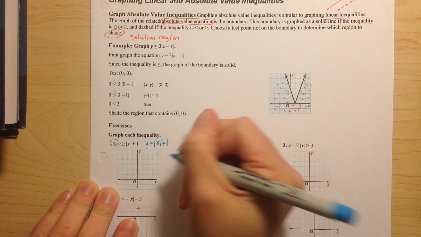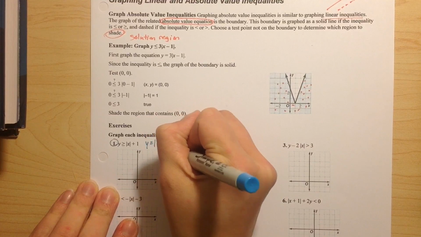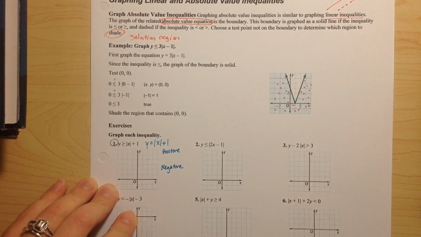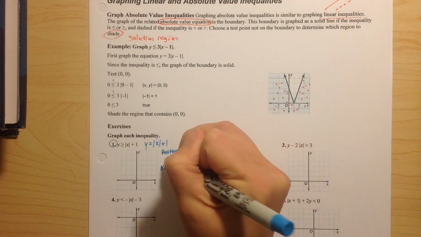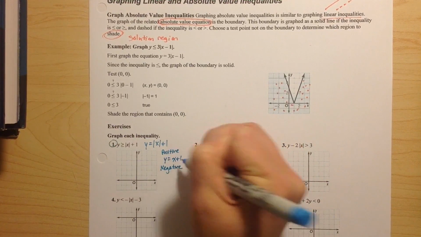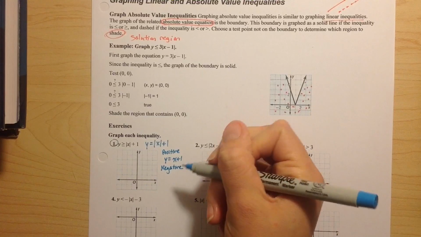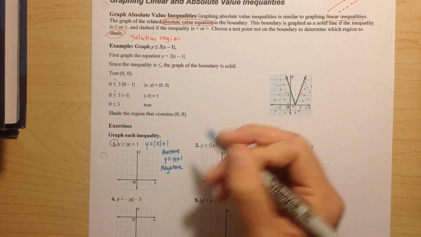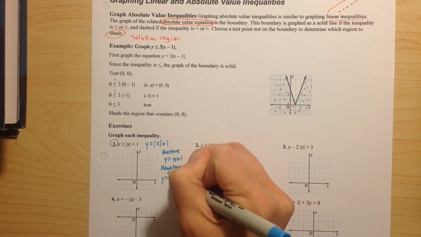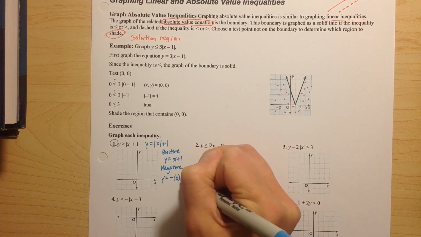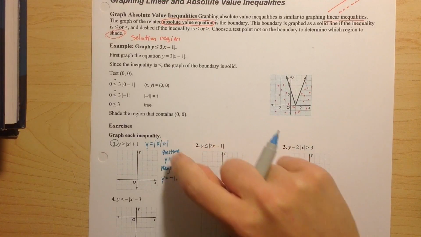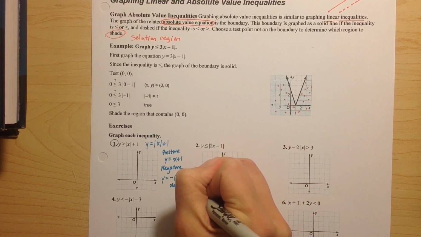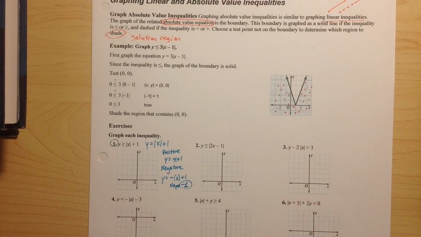Option 2 is you consider the positive and the negative version of this graph. The positive version is just y equals x plus 1. The negative version is the absolute value expression being negated. Nothing else changes. I would have y equals negative x plus 1. So the stuff in absolute value bars gets negated. So in my case, that gives me a slope of negative 1. So I need to graph both of these.